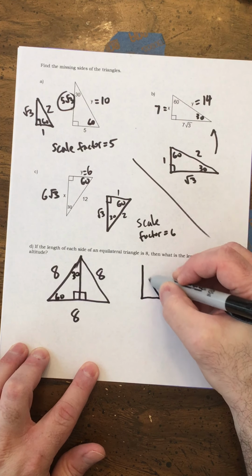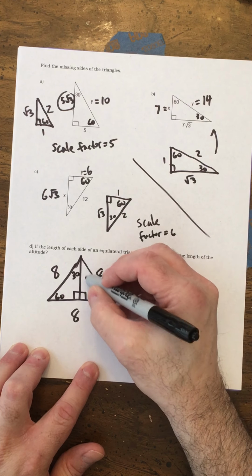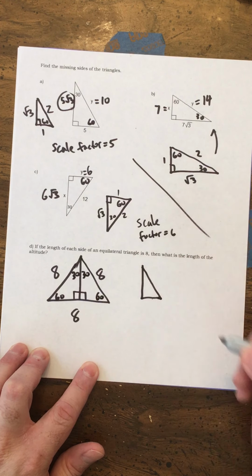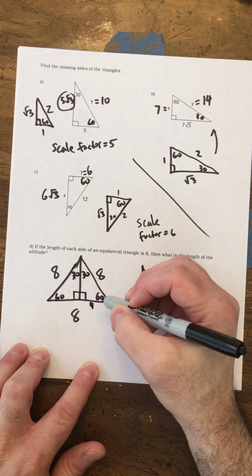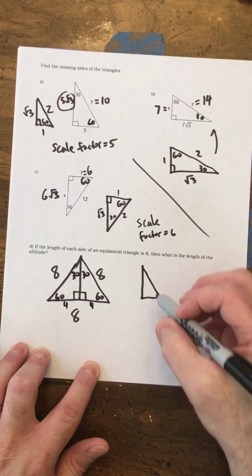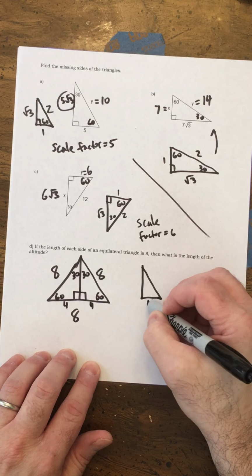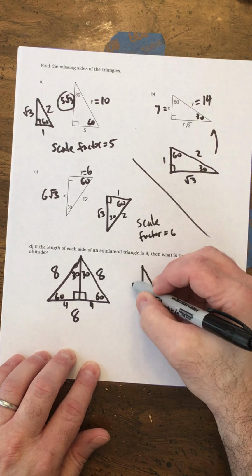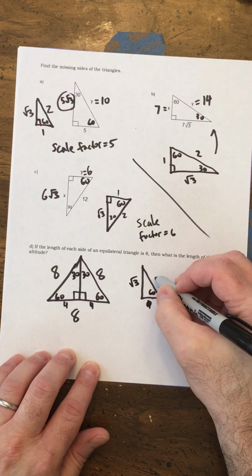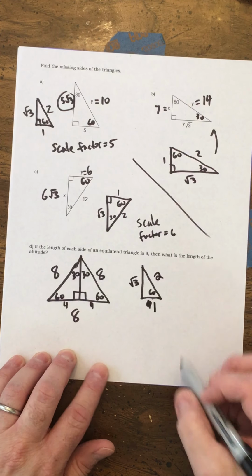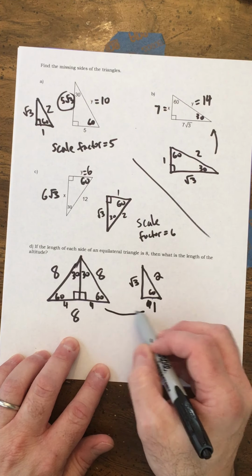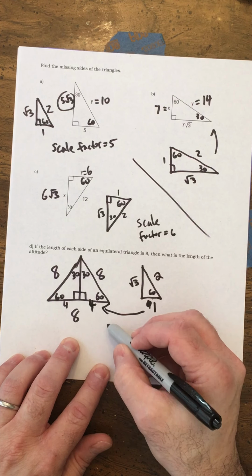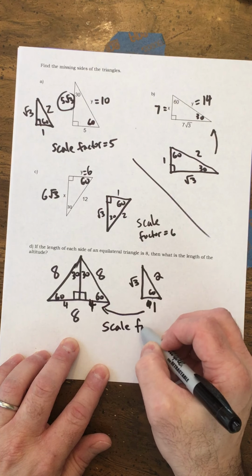Let me draw a little model for myself. Let's do the 30 here and the 60 here. So this would be 4, right? If this is the 60-degree angle, we want to put the rad 3 here, the 2 here, and the 1 here. So this is 4 times as large, so the scale factor is 4.